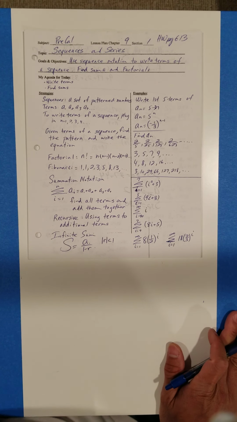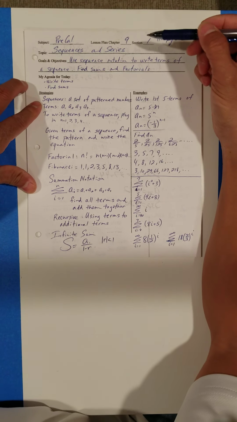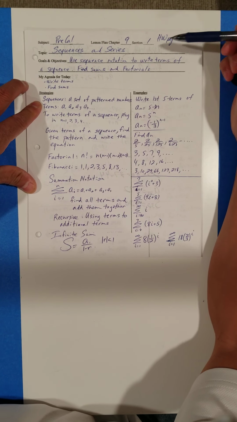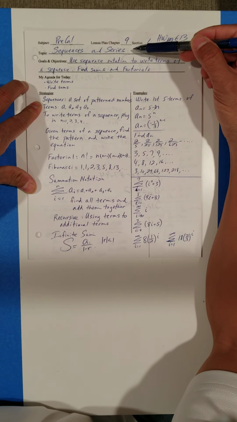All right, guys, here we go. Pre-calculus section 9-1, homework page 613. We're going to talk about an introduction to sequences and series.